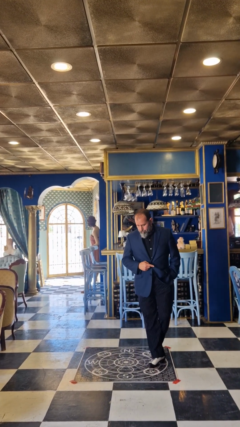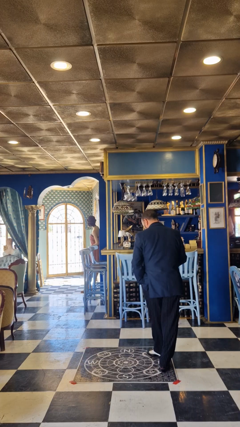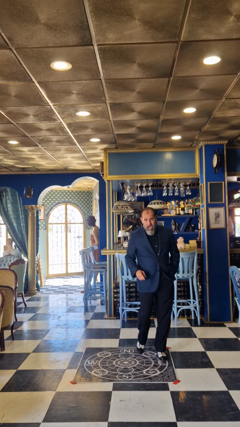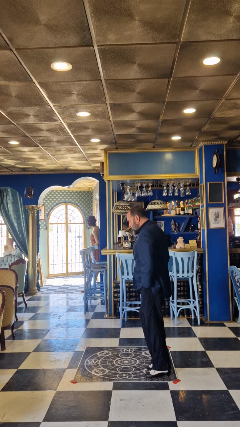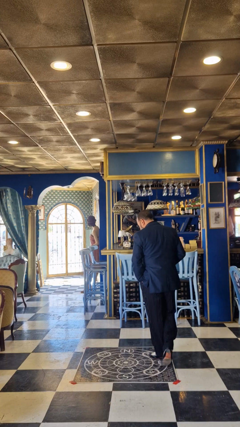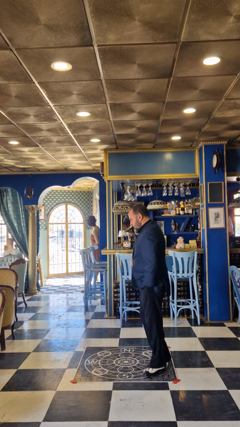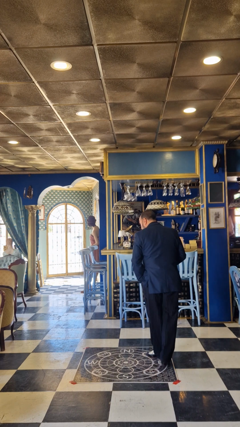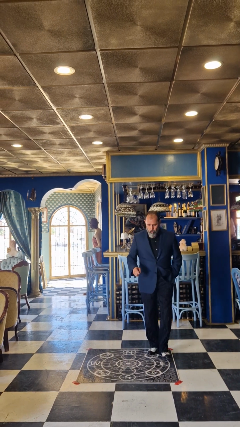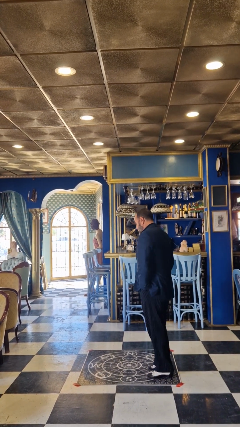We have this 8, which has a characteristic of being turning in between the arch, and we have this 8 that turns in the corners.